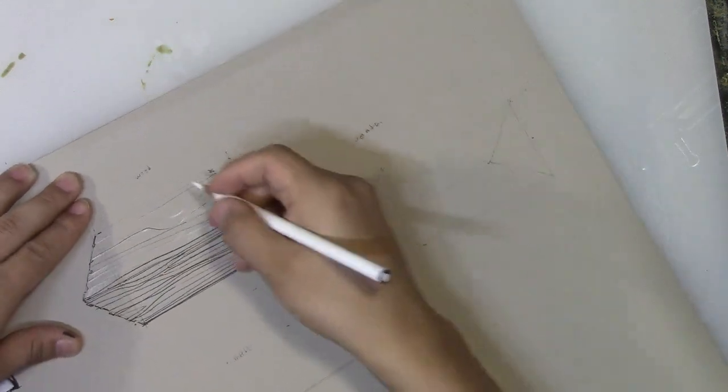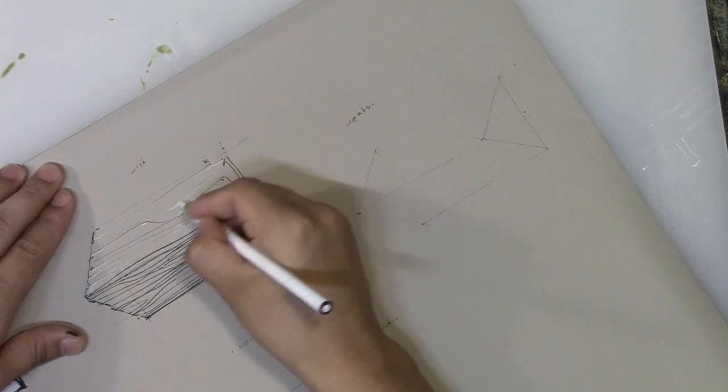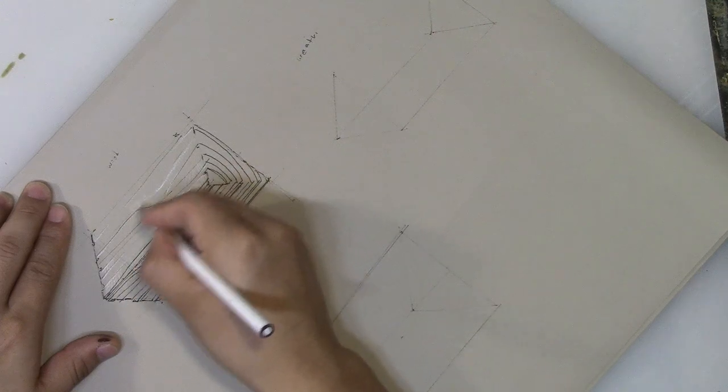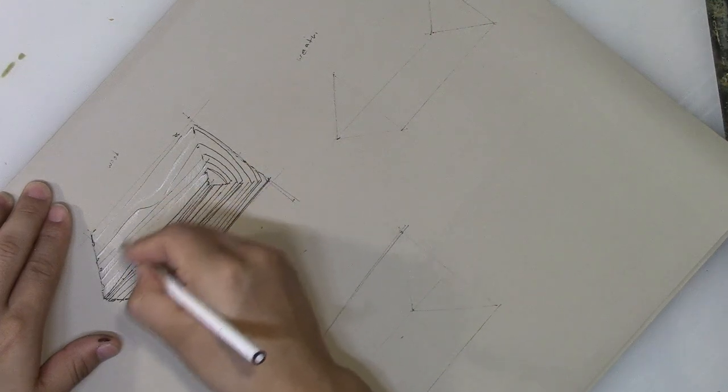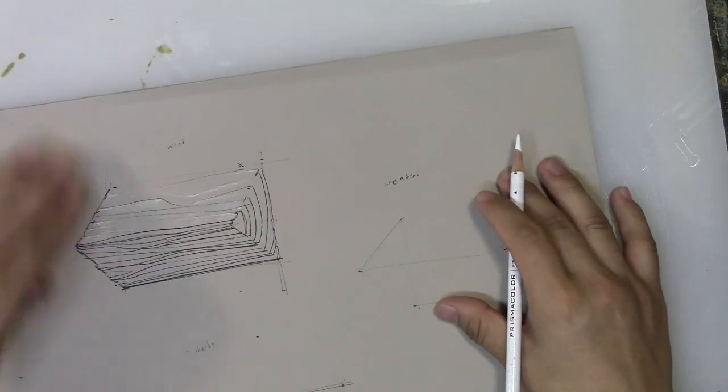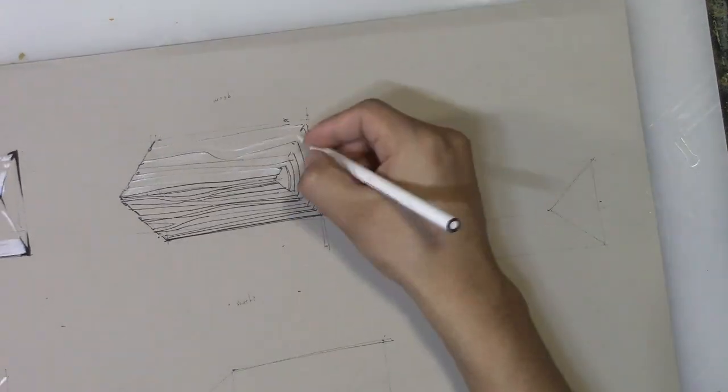I'm putting in a bit of highlights, not too much because the wood does not glow, but with the brown paper, it helps to show a little bit of light source to bring into your sketch a little bit of lighting.